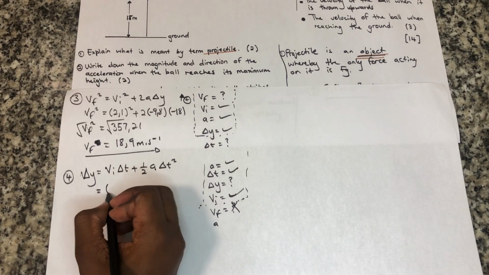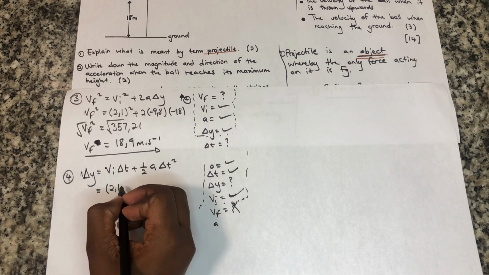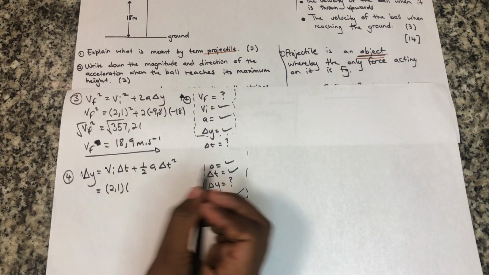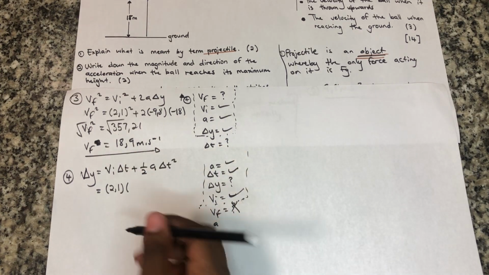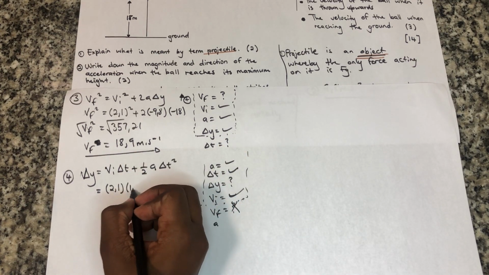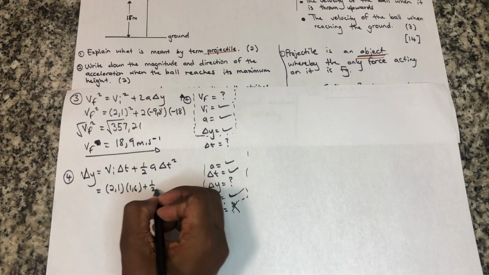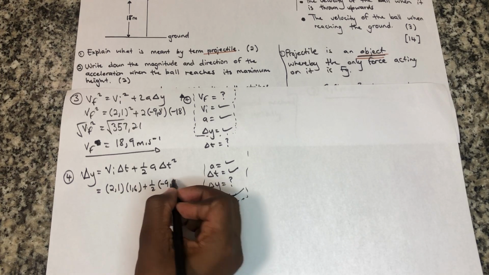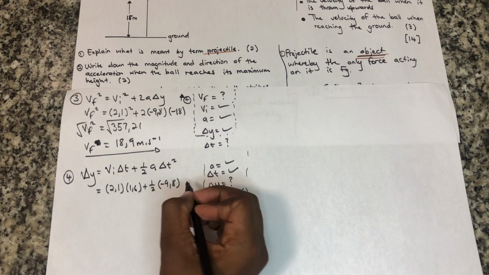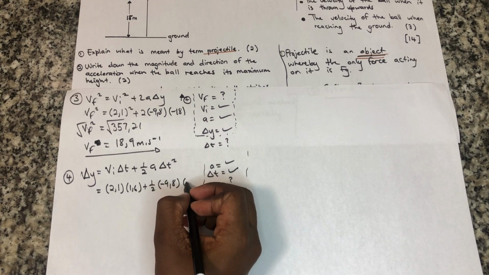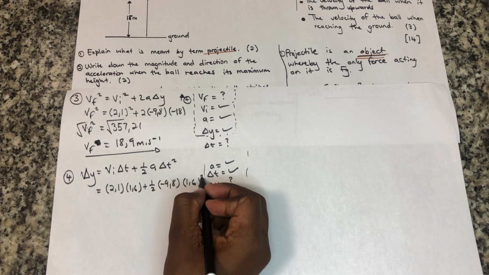Okay, so that's going to be 2,1 change in time, which is 1,6. We are still choosing upwards as positive. 1,6 seconds plus half negative 9,8 1,6 squared.